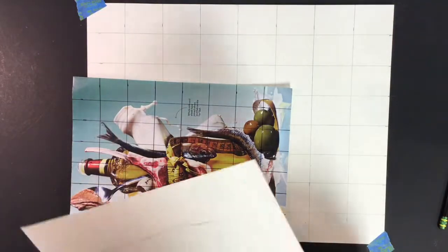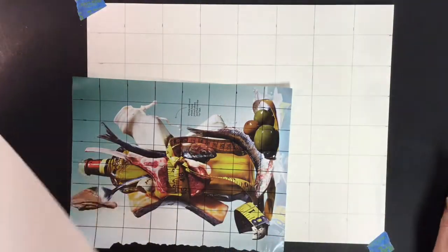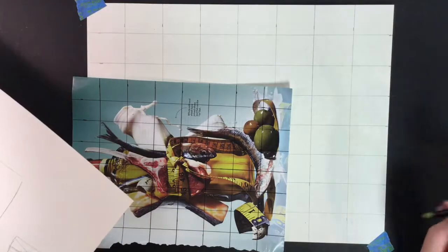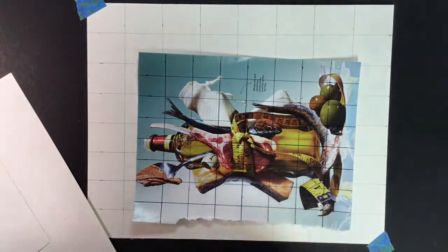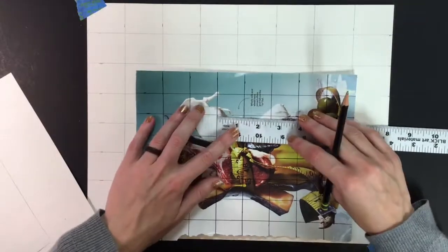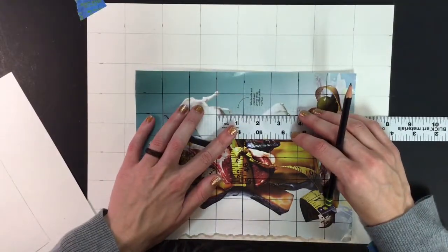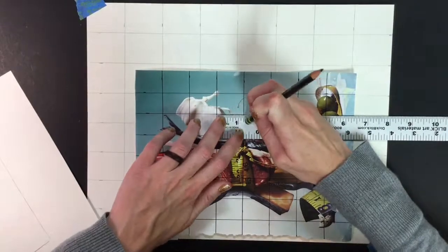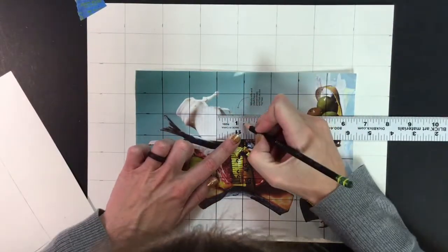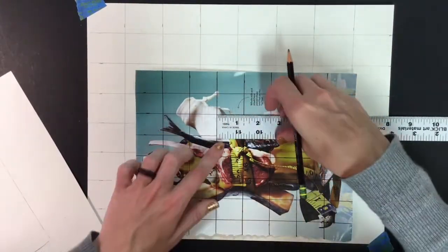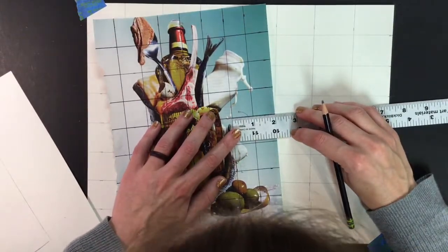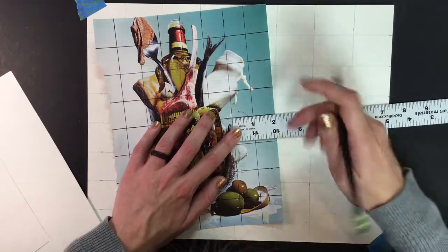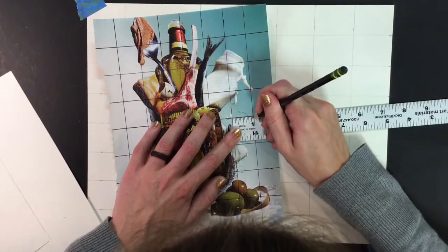One thing that might help you is to make a viewfinder. And the way we can do this, get my ruler back out, is just measure what the square size is. So we got 1 1/4 by a little bit of an odd size right here.